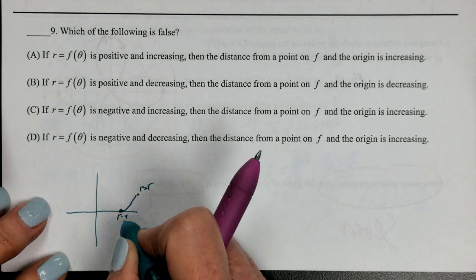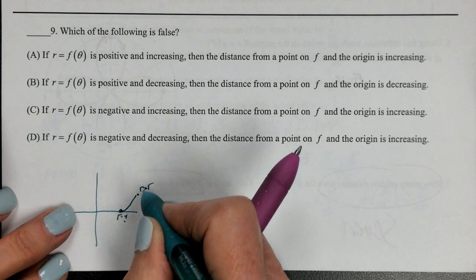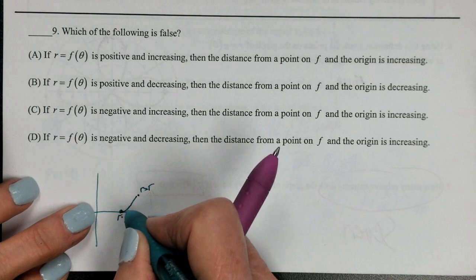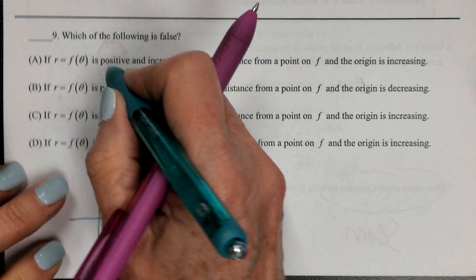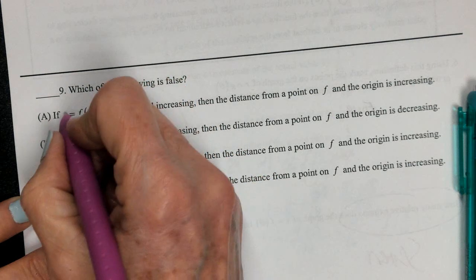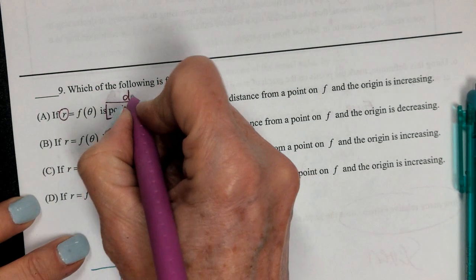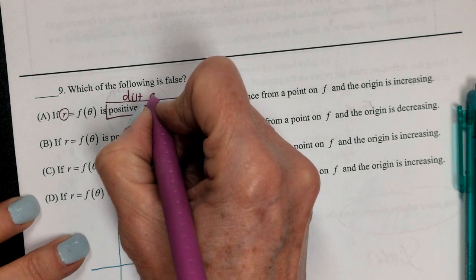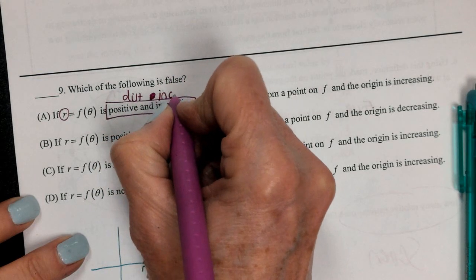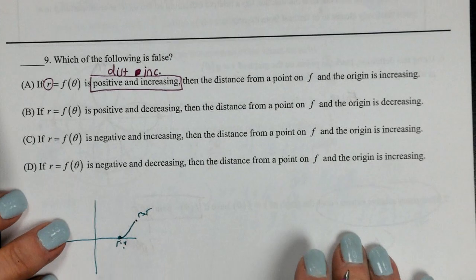If r is positive and increasing, what is the distance from the origin doing? The distance must be increasing.